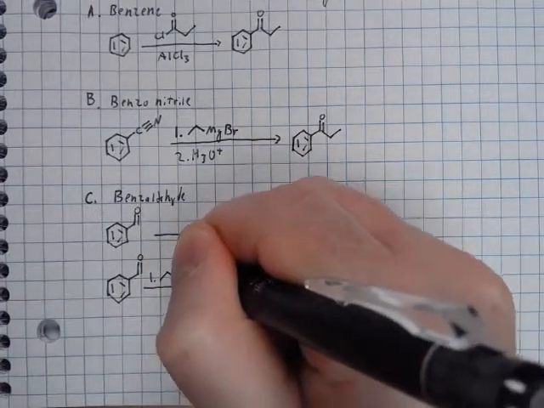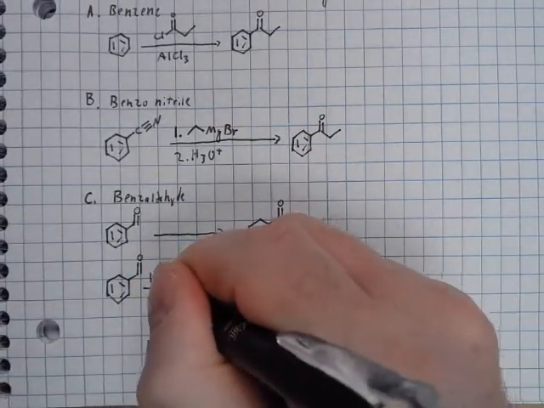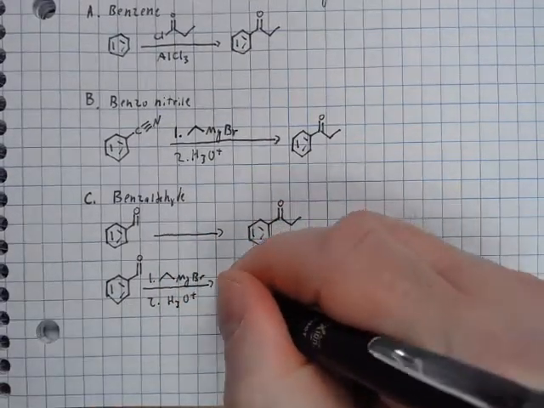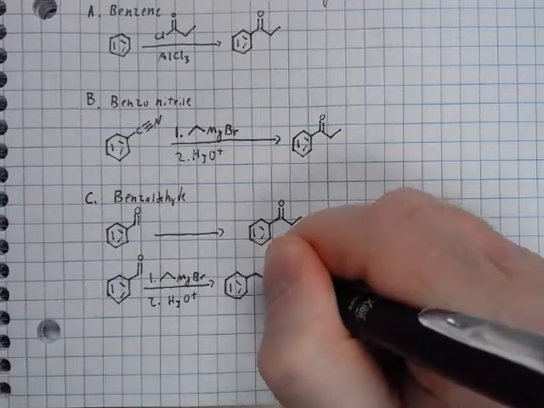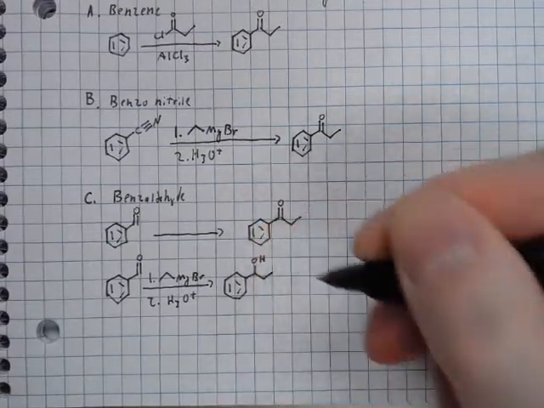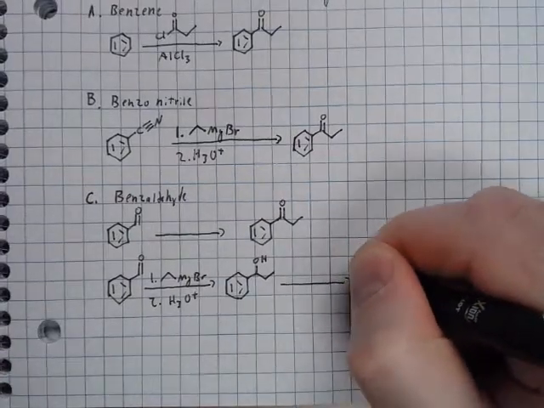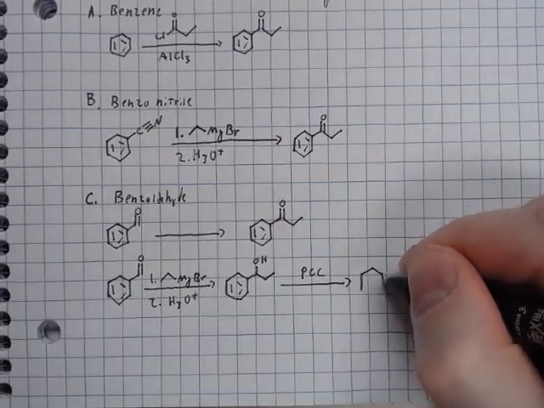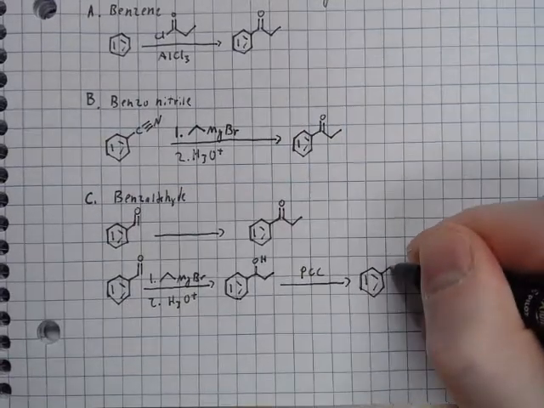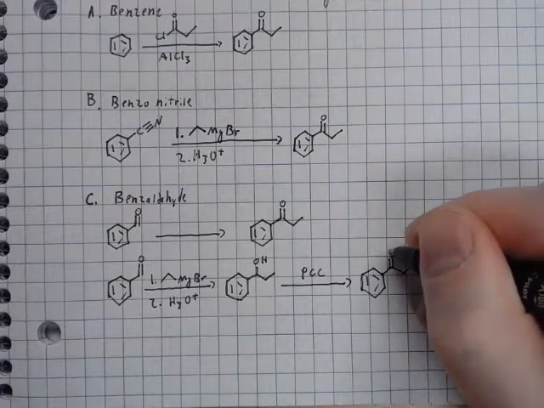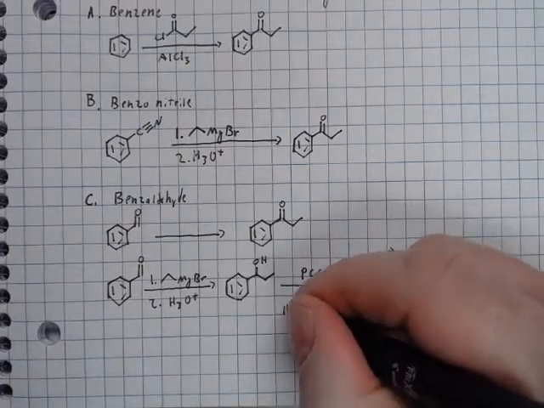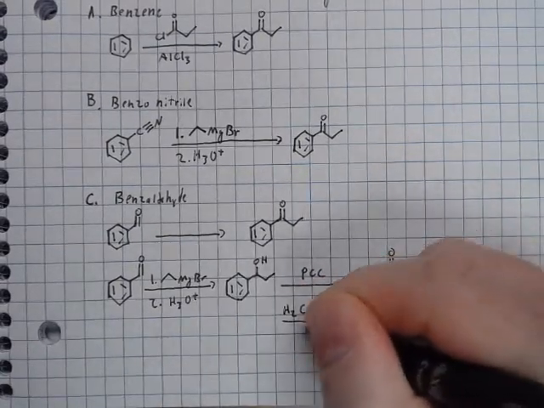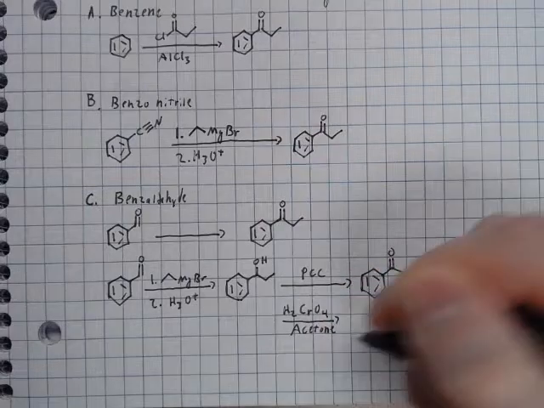Ethyl magnesium bromide, giving us this alcohol. And we can oxidize the alcohol to the ketone using PCC or chromic acid and acetone.